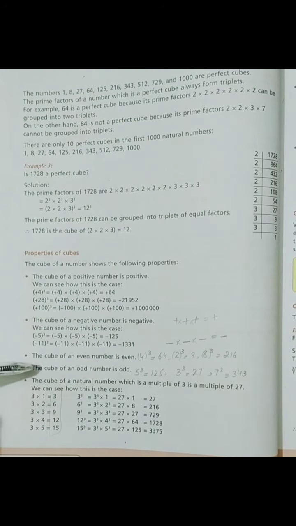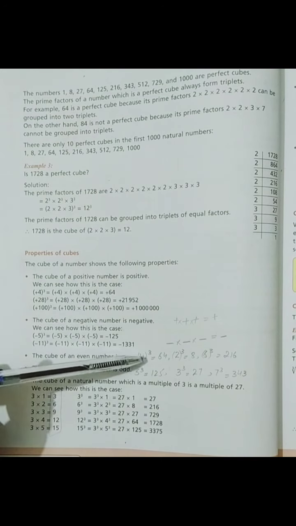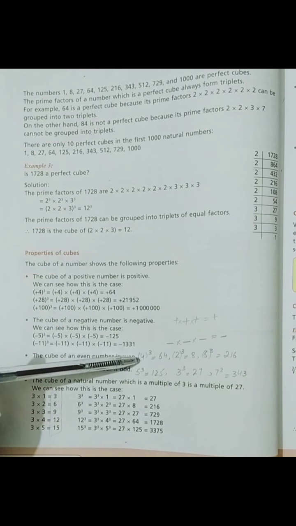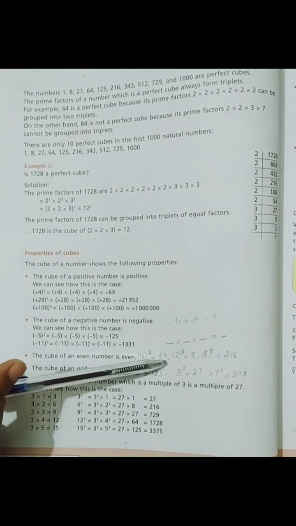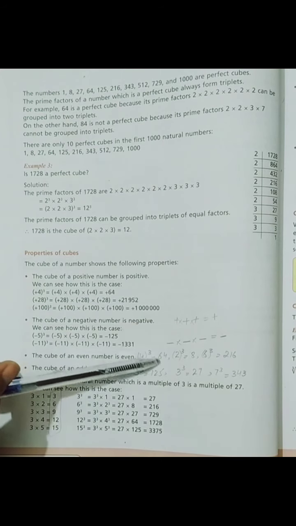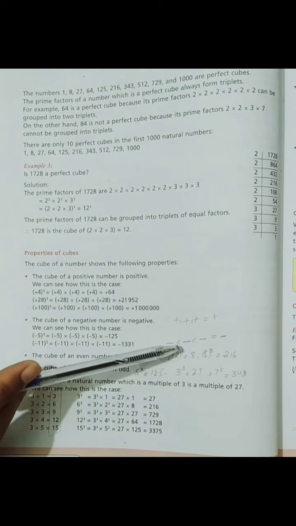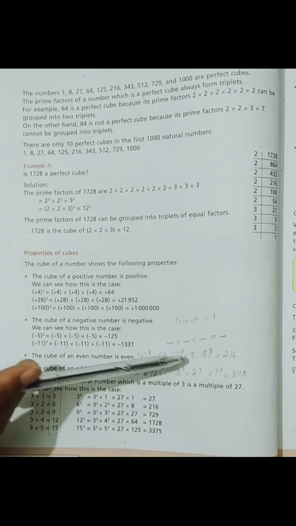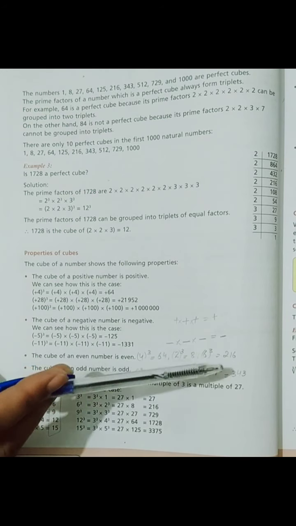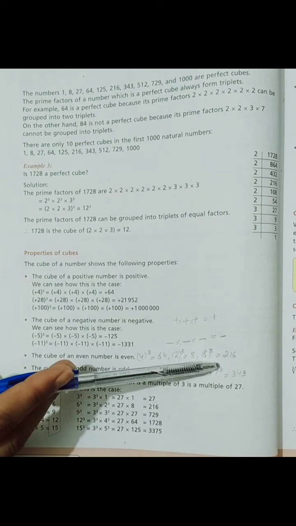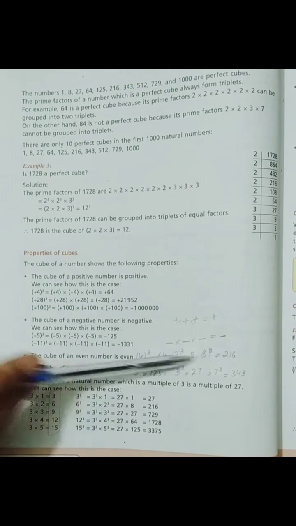Next property we have: the cube of an even number is even. Here we have the example 4 cube. 4 is an even number. When we take the cube of 4, which means 4 multiplied by 4 multiplied by 4, we have 64, and 64 is also an even number. Similarly, 2 cube is equal to 8, and both are even numbers, 2 and 8. Next we have 6 cube. 6 is an even number, and the cube of 6 is 216, which is also an even number.